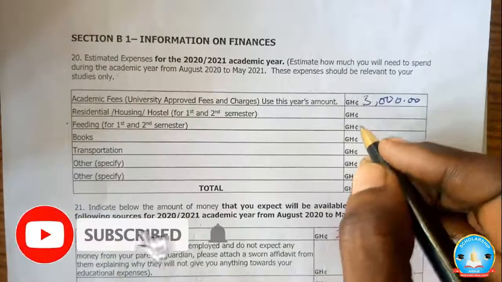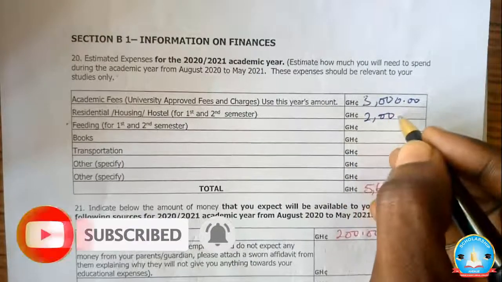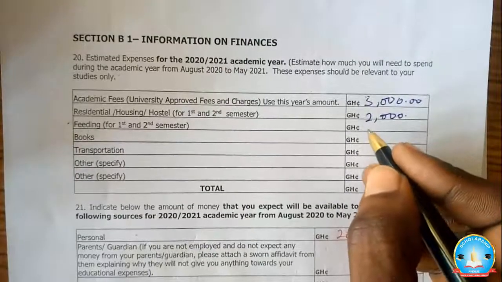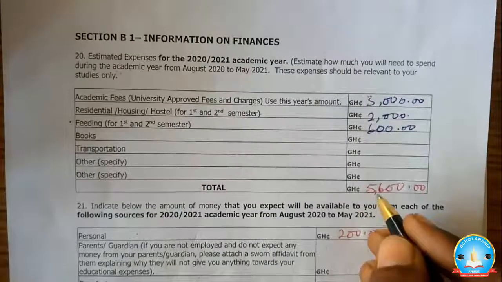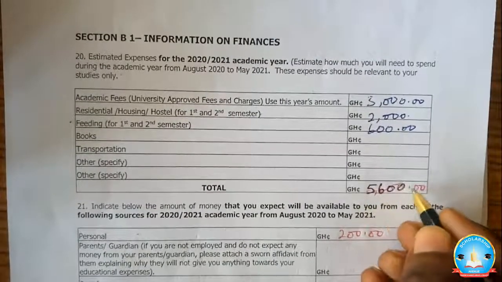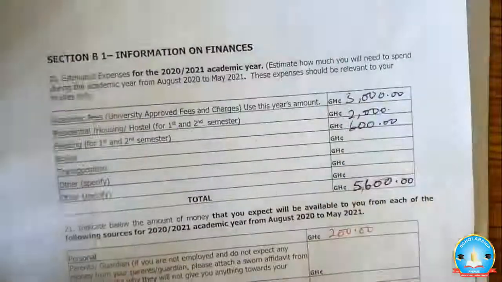So we have housing to be 2,000, then feeding 600, so that we can have a total of 5,600. Like I told you earlier, it's just there for the help of this video.